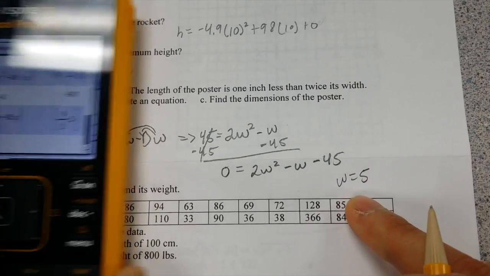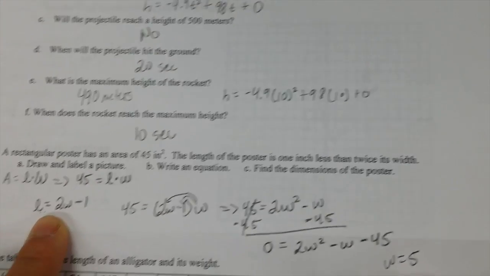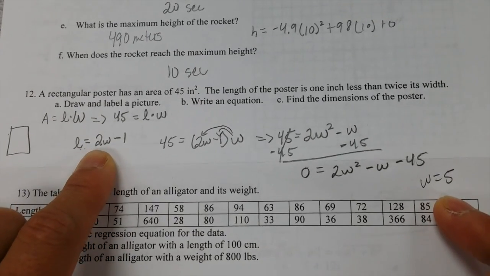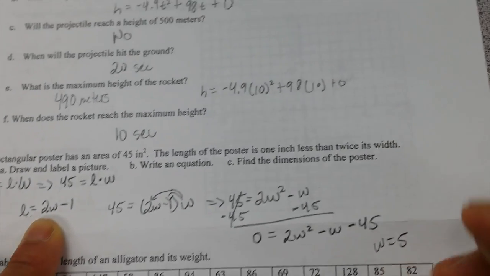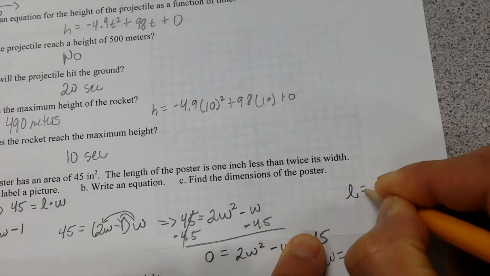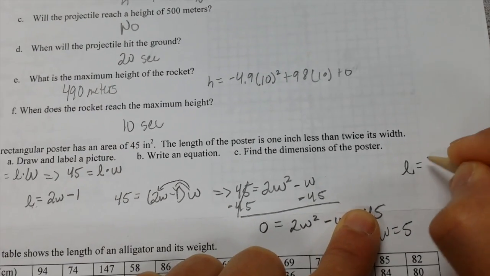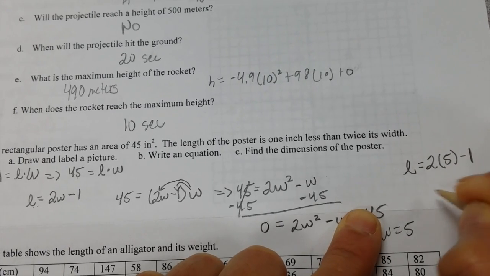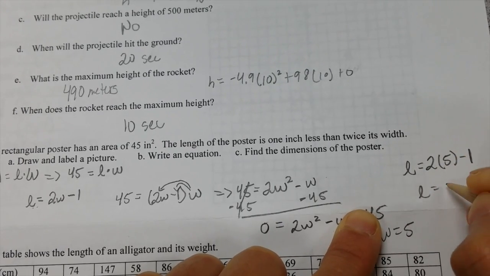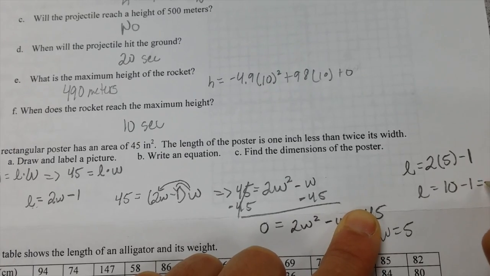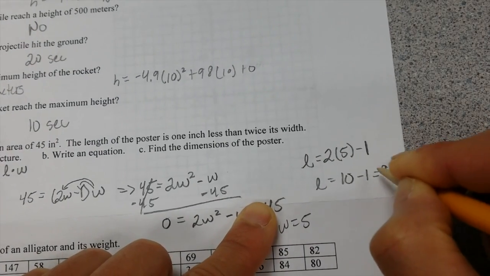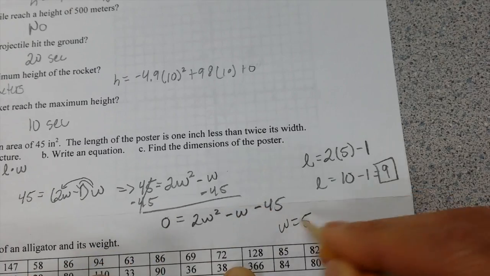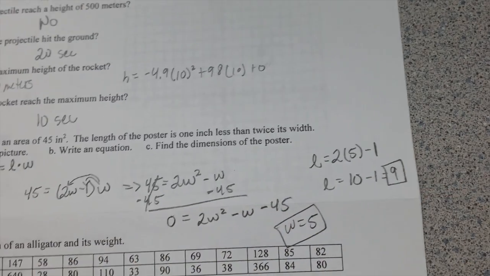So once we have our width is 5, well, we know the equation to find length. Just plug it back in, right? Plug W in. So what was it? 2 times W, which is 5, minus 1. So L is 2 times 5, which is 10. 10 minus 1 is equal to 9. So our length is 9, our width is 5.